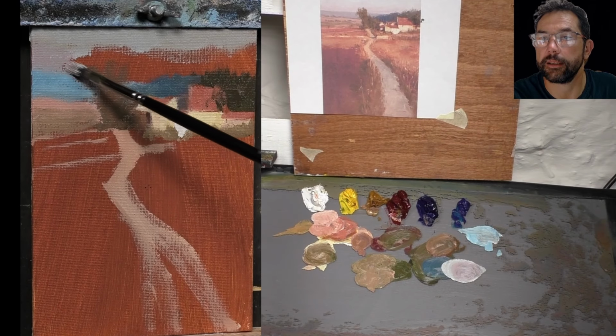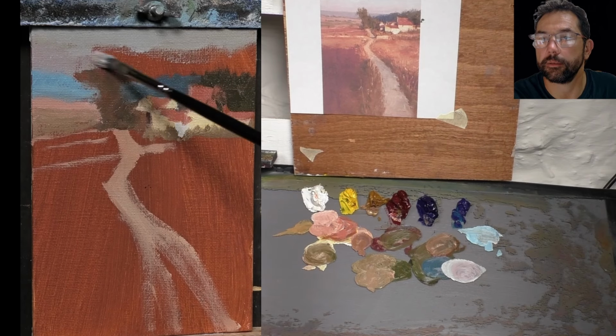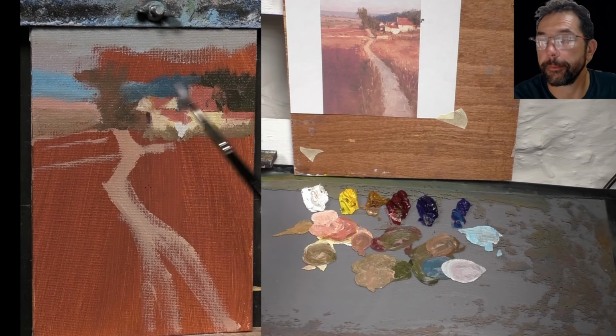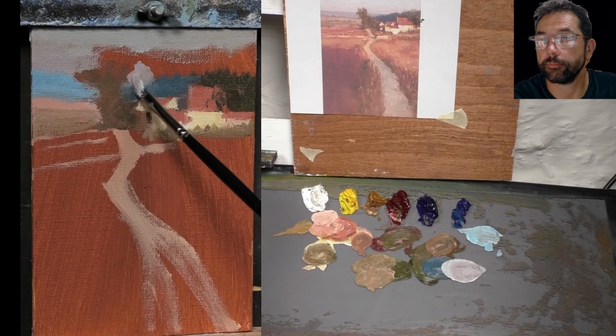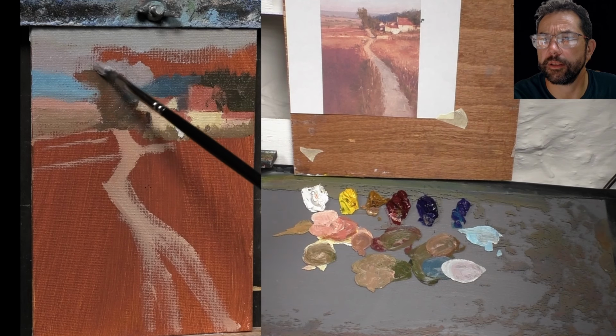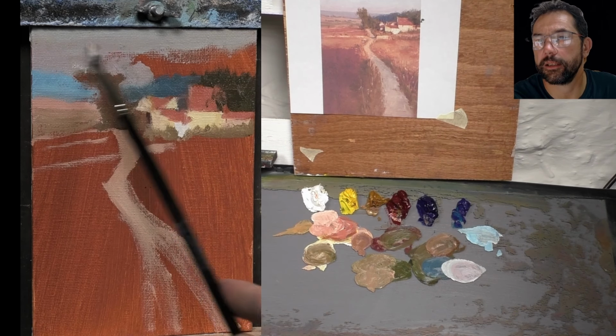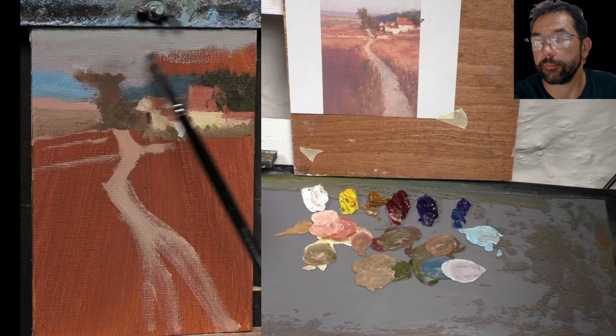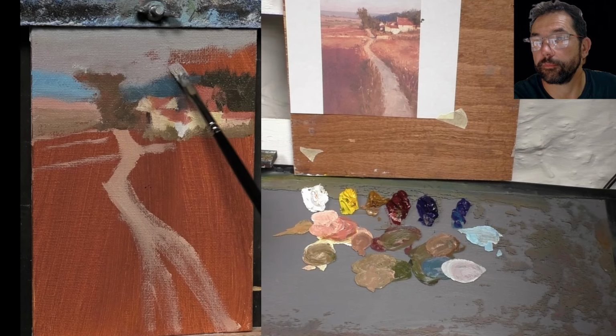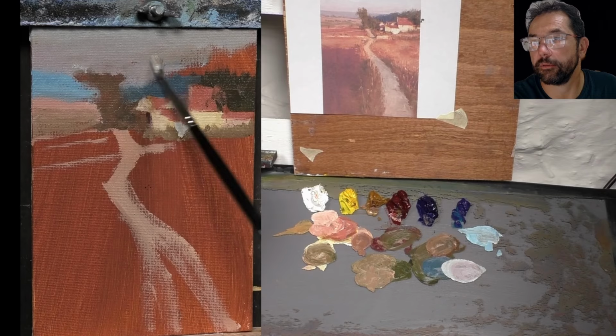So we can paint into there, soft edges. A lot of softness off in the distance there, which is going to create distance. Could sort the shape of that tree out.